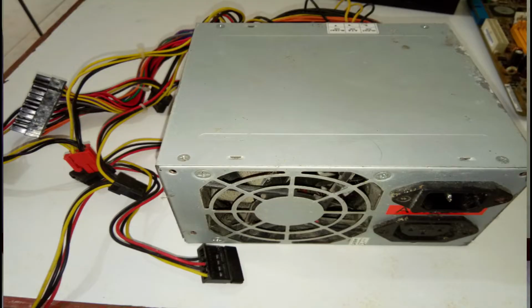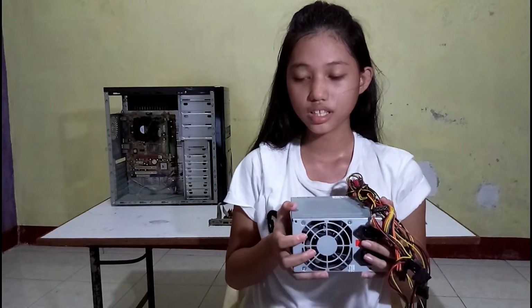Power supply. This supplies power to other components, which is why it has so many wires coming out of it. It is usually positioned at the back top corner of the computer case. The power supply has a fan built into it to keep itself and the computer cool.